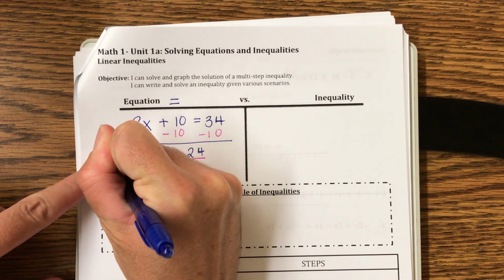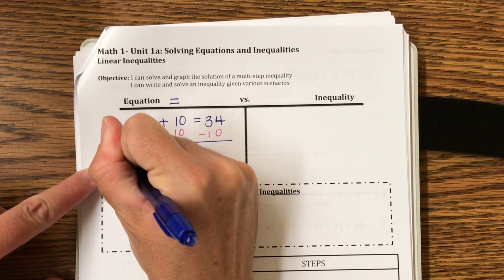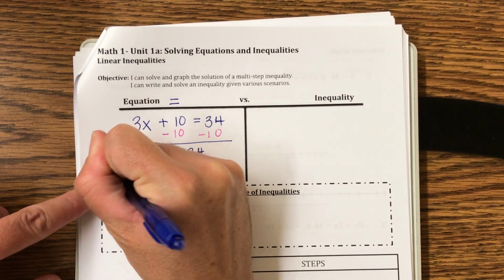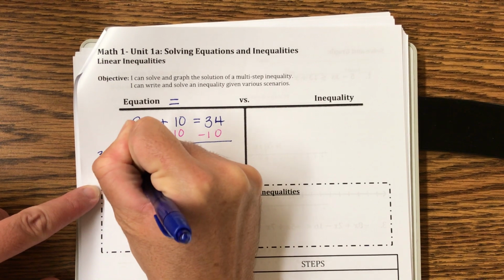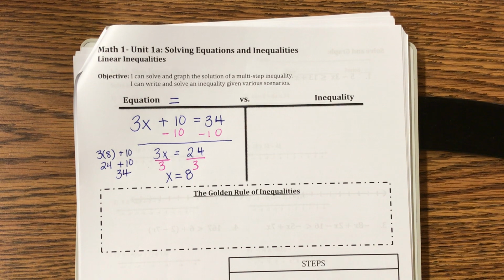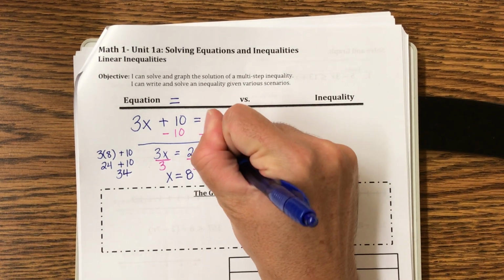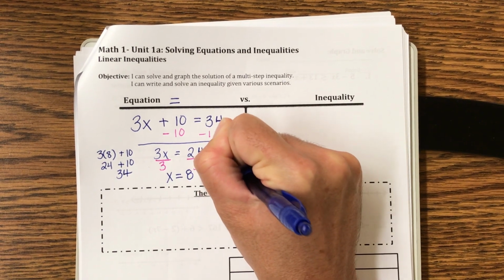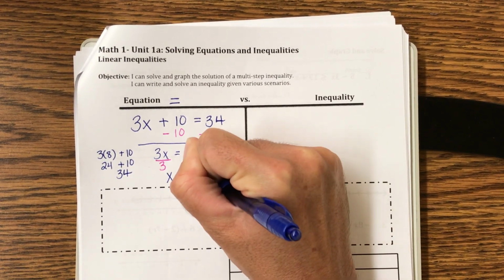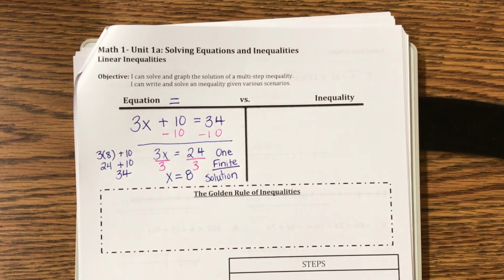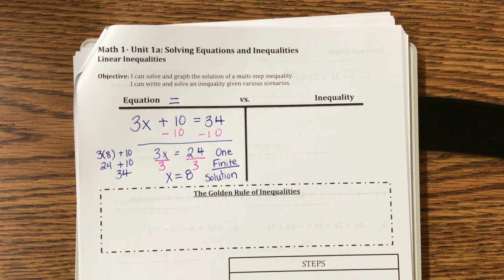Only 3 times 8 plus 10 is going to get me 34. 3 times 8 is 24. 24 plus 10 is 34. Nothing else will work. So what that means is I have one finite solution. Only 8 will make this a true statement.